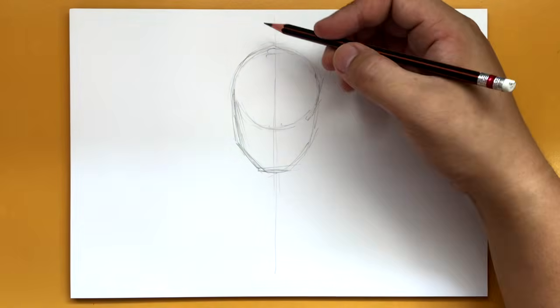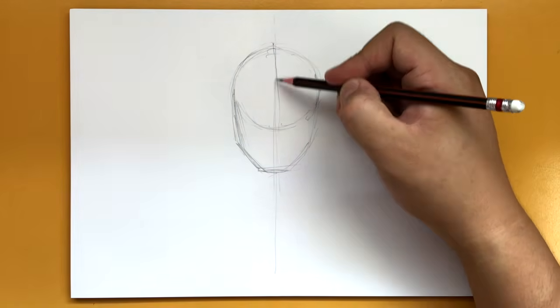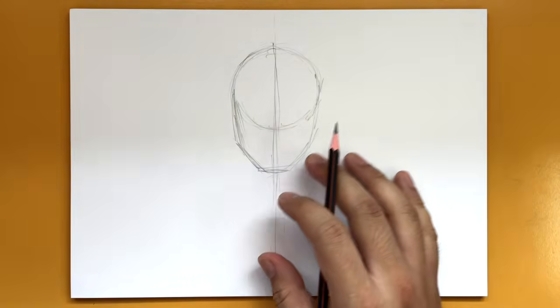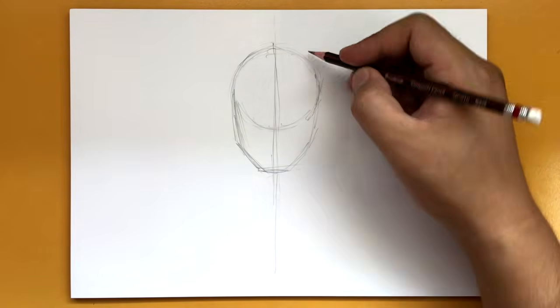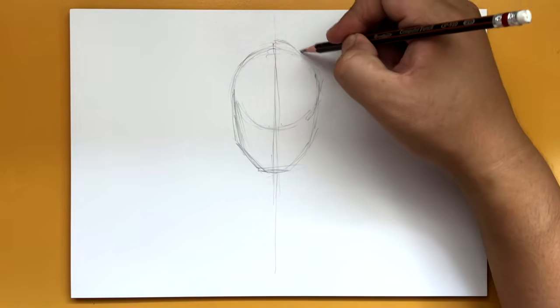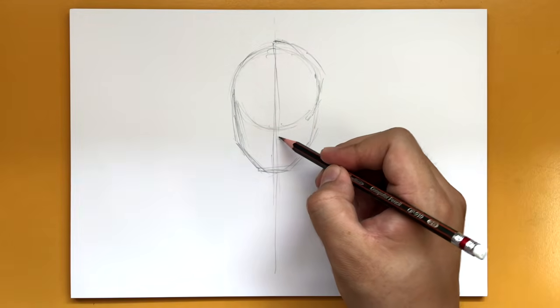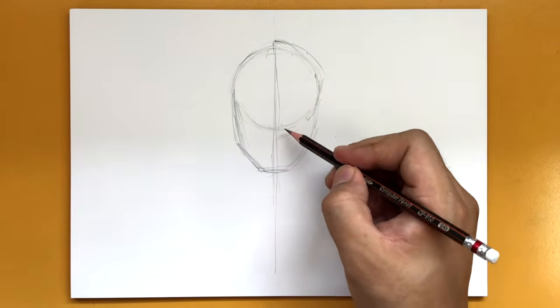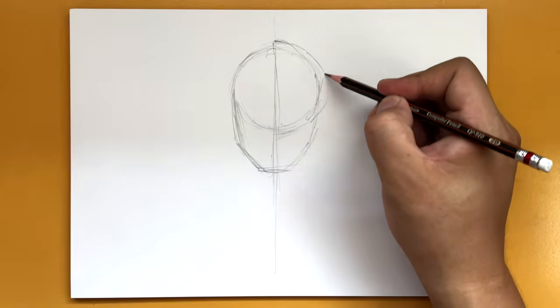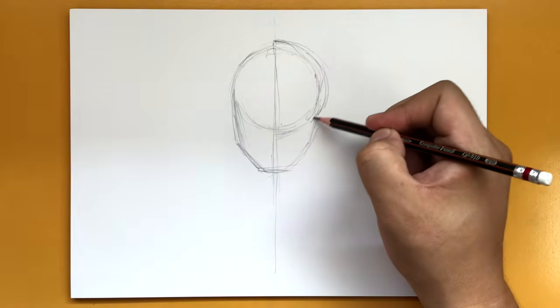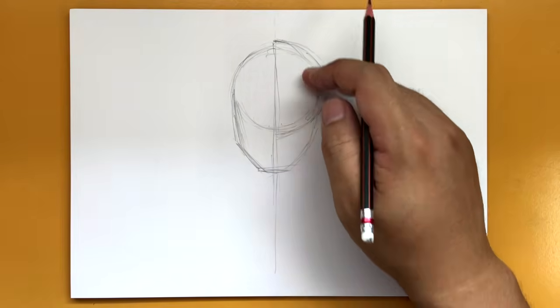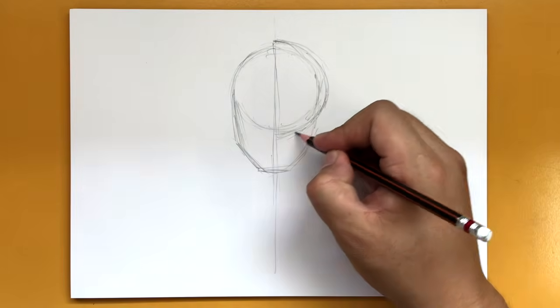And then what we're going to do now is, here's a clear division of where Venom's face is going to be. With Venom's face, it's going to be slightly bigger, slightly wider. So I'm going to start up at the top here, and I'm going to draw this bigger circle. So imagine him having a bigger circle like this, just over the smaller circle of Eddie Brock's head.